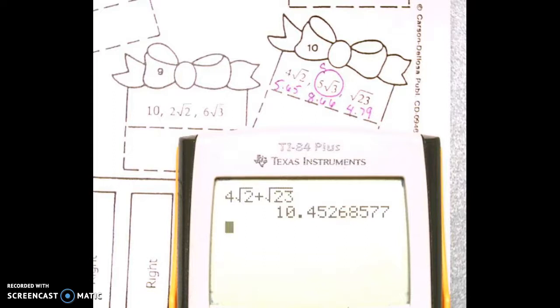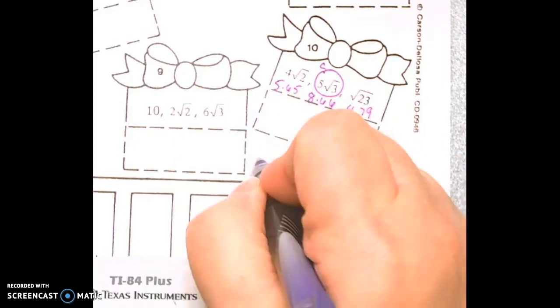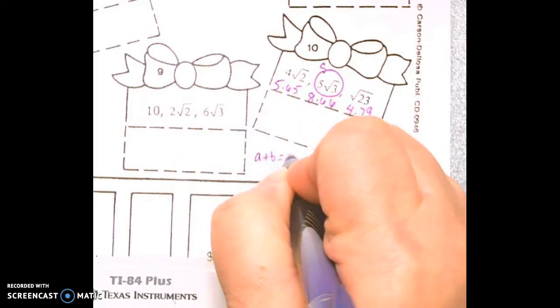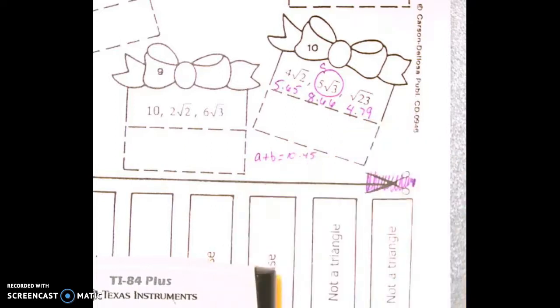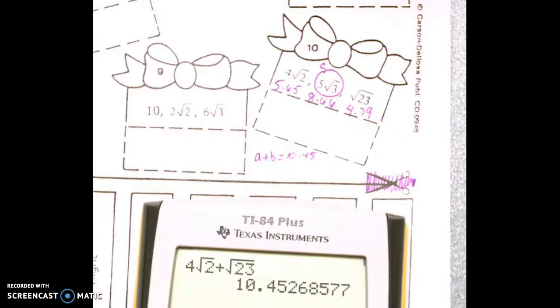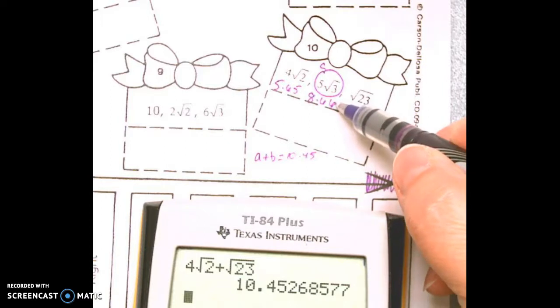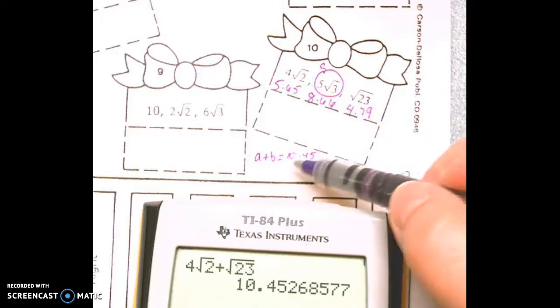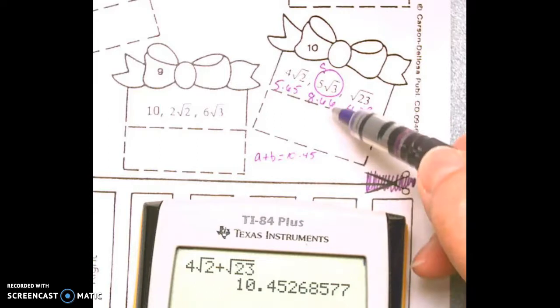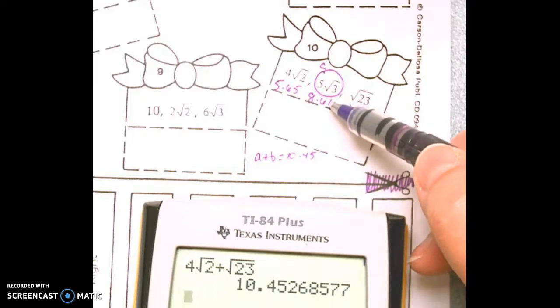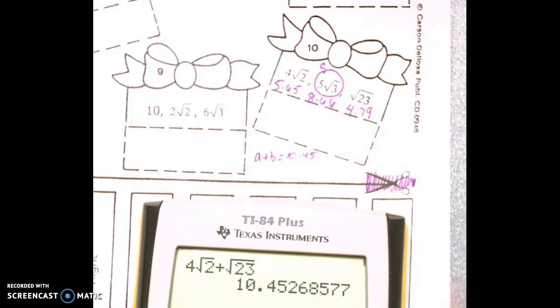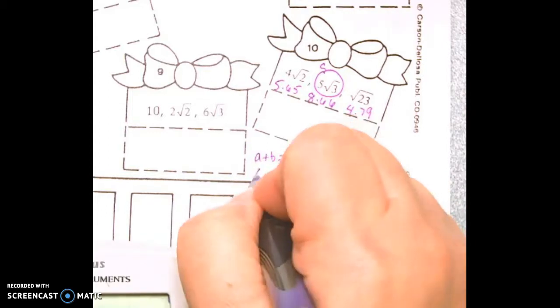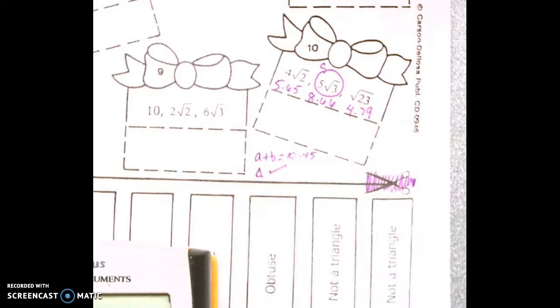So if I added my A and B together, I have 10.45. My C by itself is 8.66. So I can tell that my A plus B is bigger together than my C is by itself. So yes, it is definitely a triangle. I can put a little check mark by that question. Yes, it is a triangle.